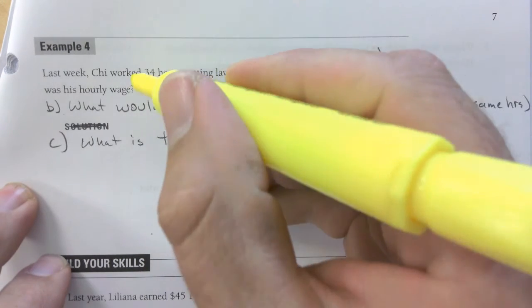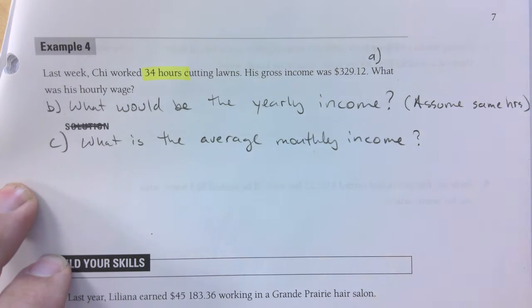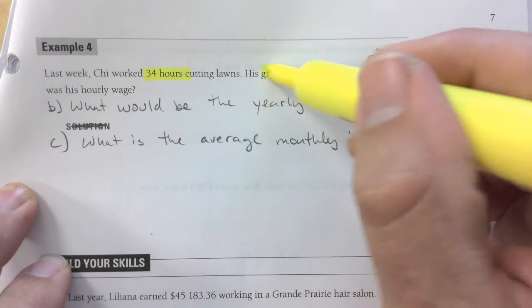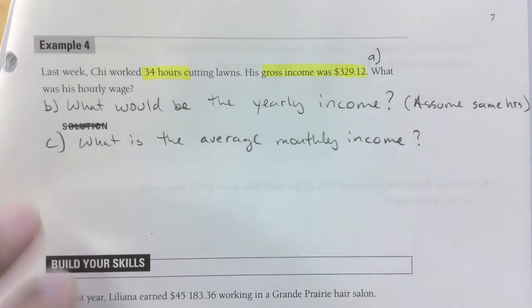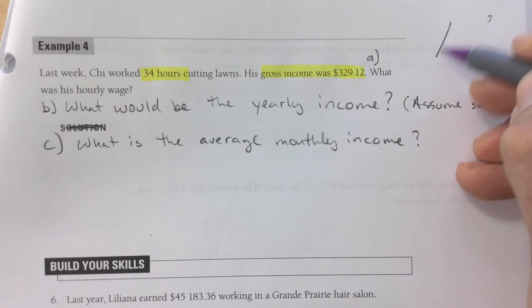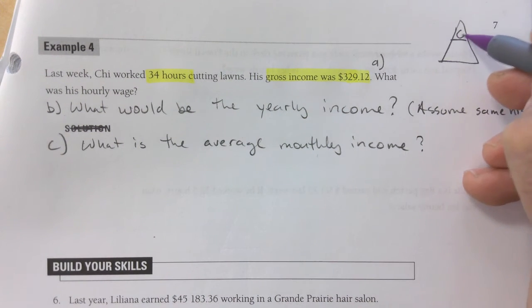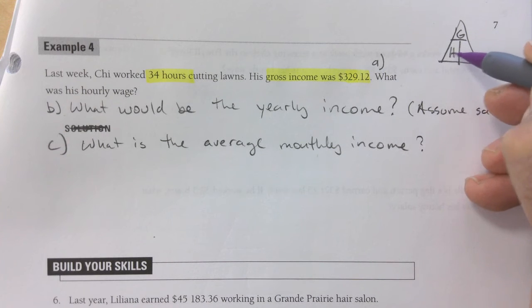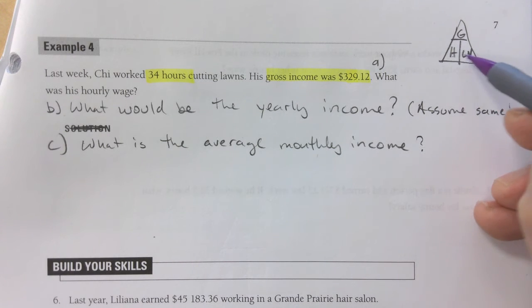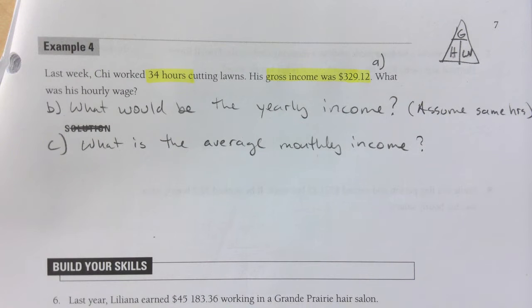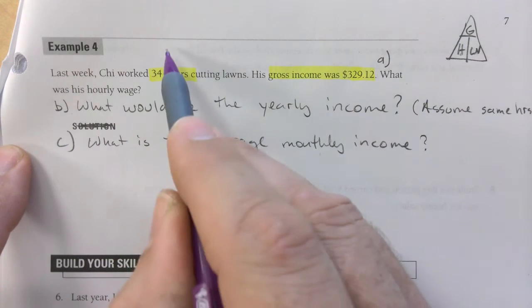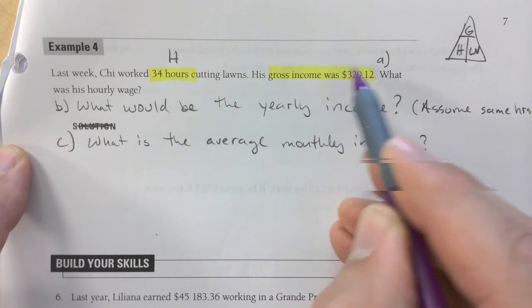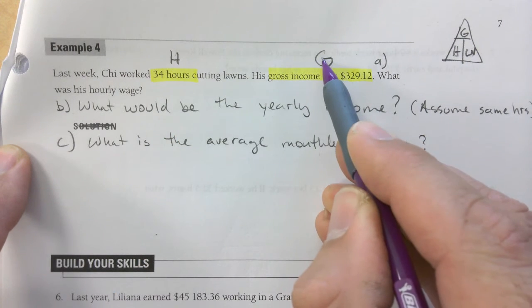G worked 34 hours. His gross income is that. What is his hourly wage? Gross is hours and W. It doesn't matter where you put them as long as you remember that. What do we know? We know the hours. We know the big number, which is your gross pay.